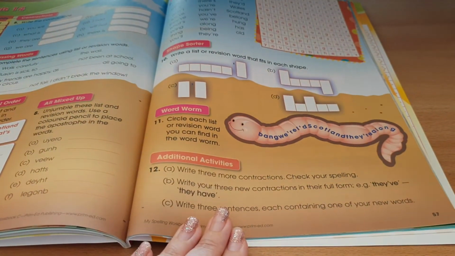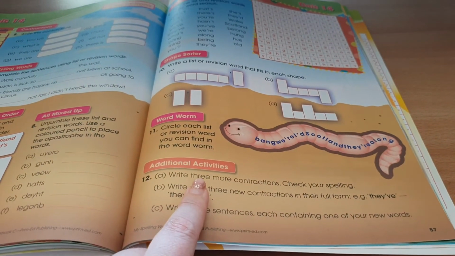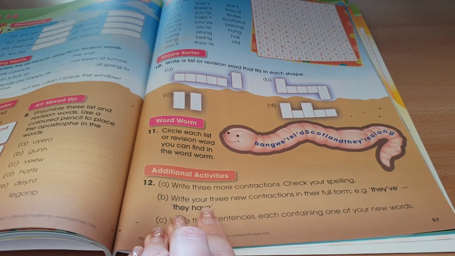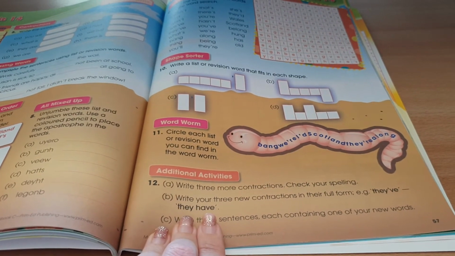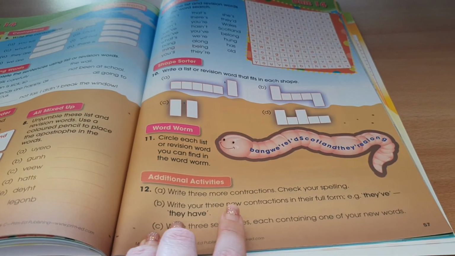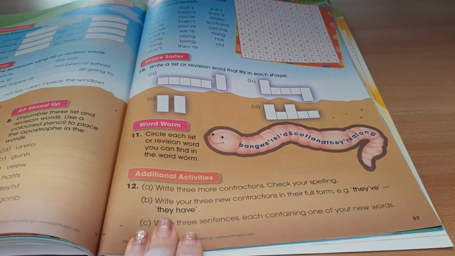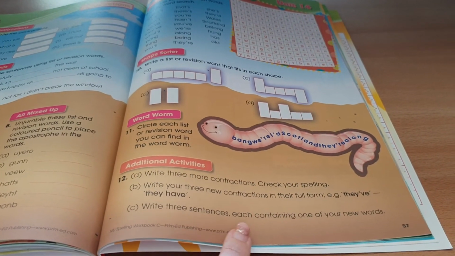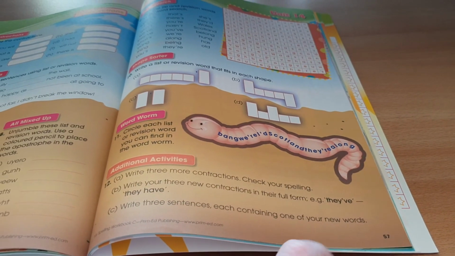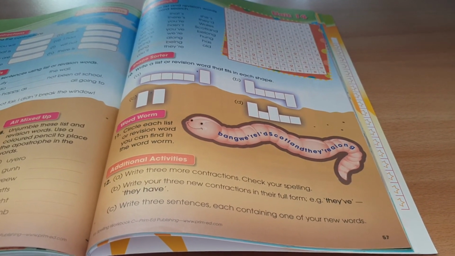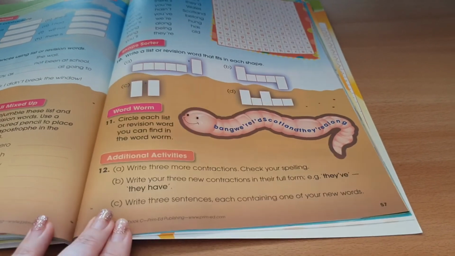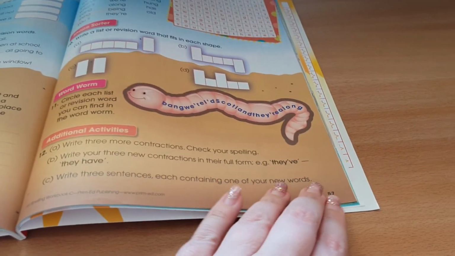And you're only looking for 3. 3 contractions. Then it's asking you to write them out in their full. So for instance, I talked about I'm. So I'm would be I am. And then 3 sentences using the contractions. I'm a really good fiddle player. Doesn't sound very humble, and it's not true.